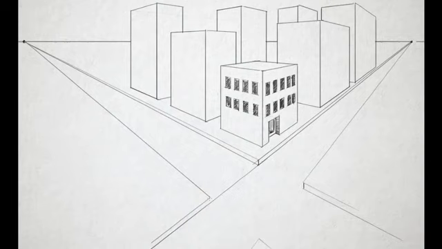And we'll see a bit of the curve on the left side as well, so we'll extend that line that goes back to the vanishing point on the right, and then again a vertical line. Let's add some traffic lines in the center of the road.